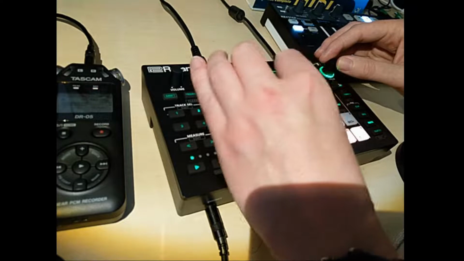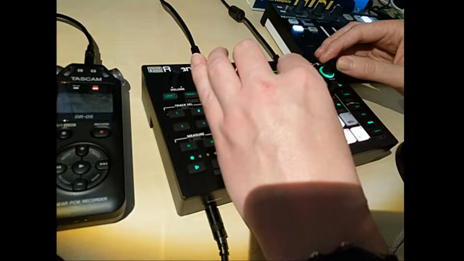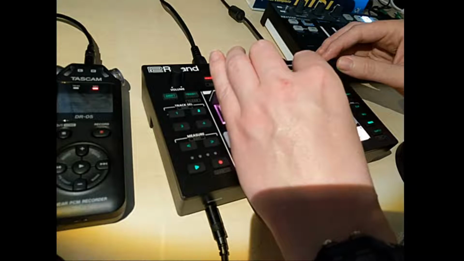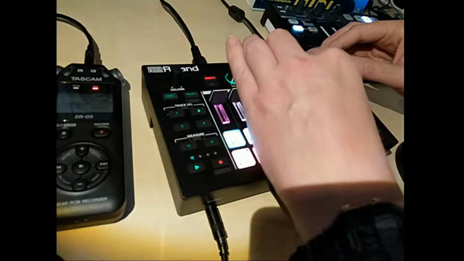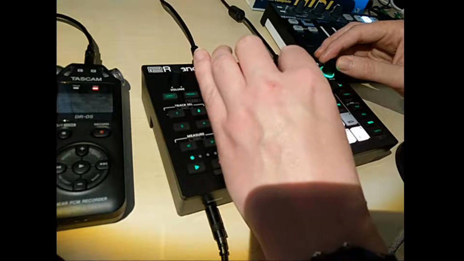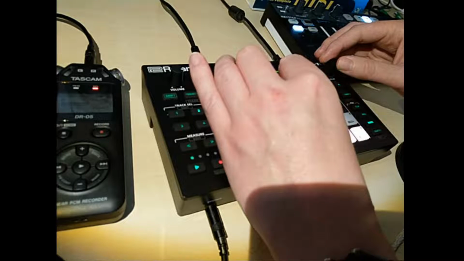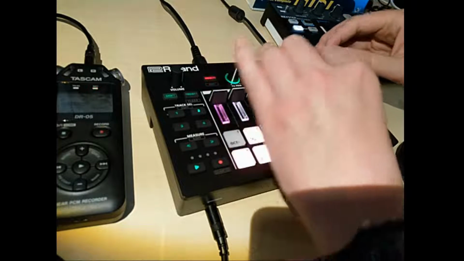And of course you can lower the cutoff, and because it's not just sample based. Okay. That does sound like a 303. That sounds pretty like the typical wet filter sound.